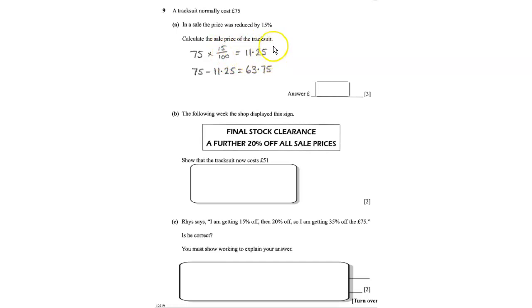So this is your 15%. And then we take this off from 75. So 75 take away £11.25, which is 63.75. So that is when it has been reduced. And so the new price in the sale is 63.75.